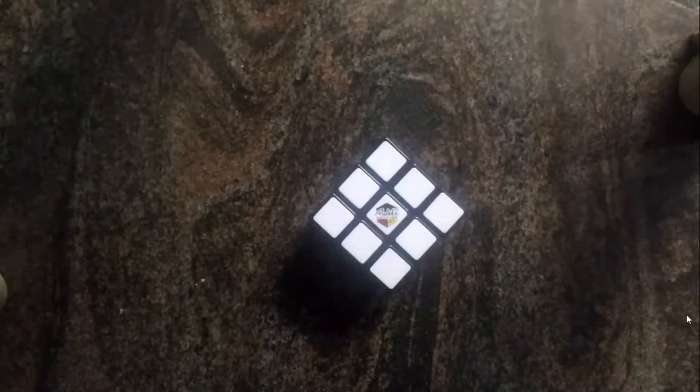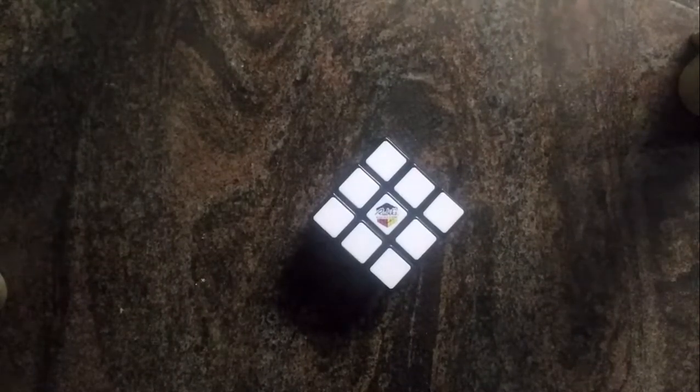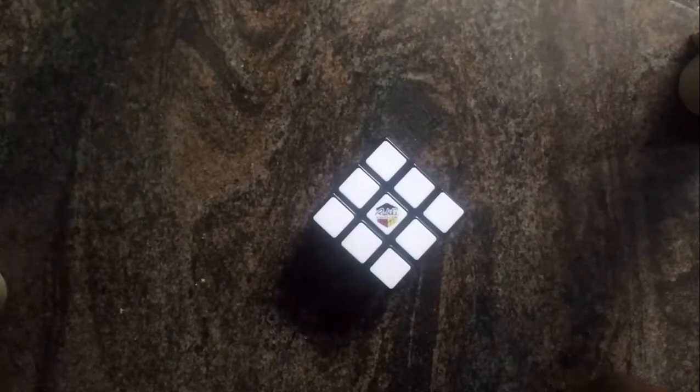Hello friends, in this video I will show you how to make designs in Rubik's Cube. In this I will show you top 10 designs in Rubik's Cube. Number 10.